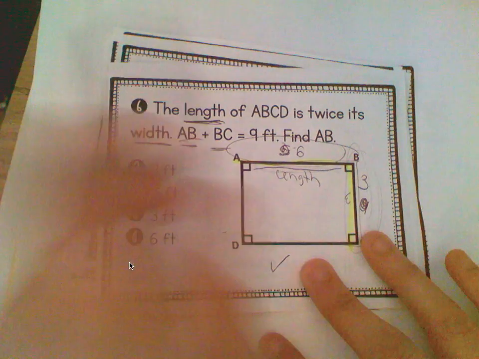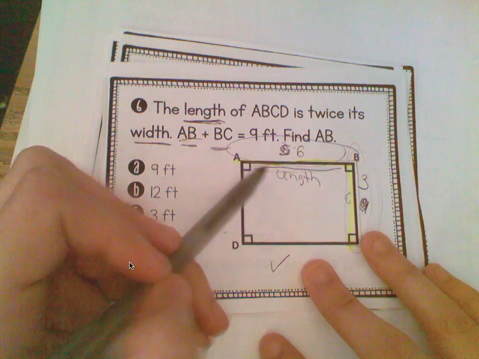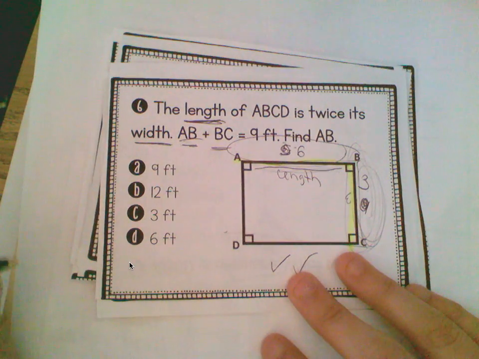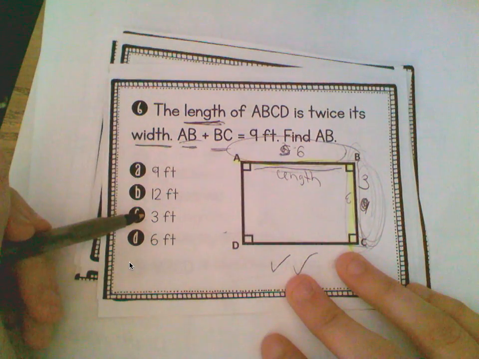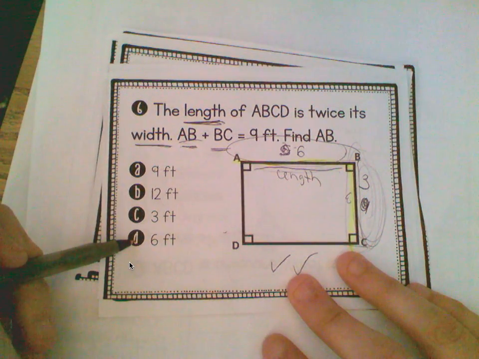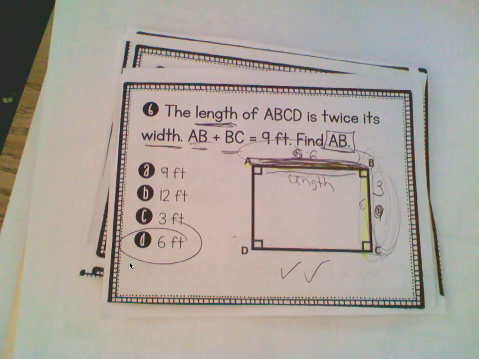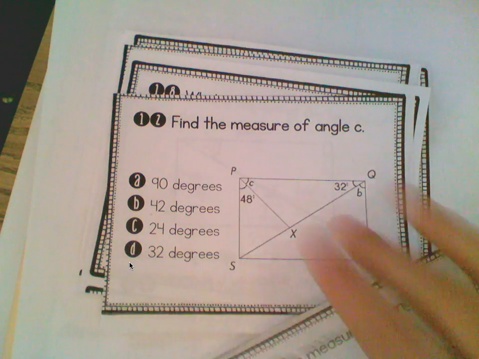But then I have to check, is the length twice the width? Well, if my width is 3, 3 times 2 is 6. It is. So it checks off in both categories. So here's the tricky part. Is my answer 3 or is my answer 6? It says find AB. Here's AB. AB is 6.